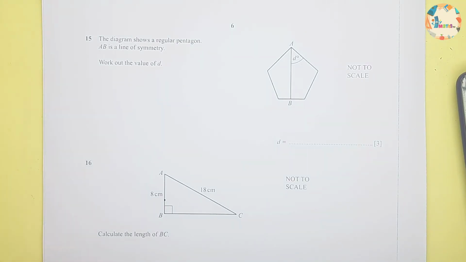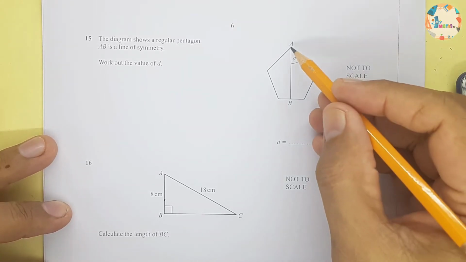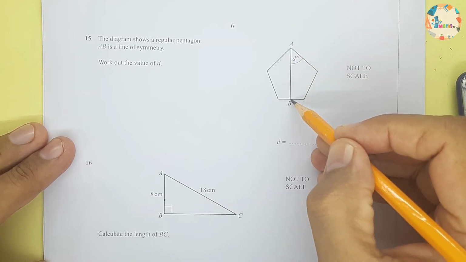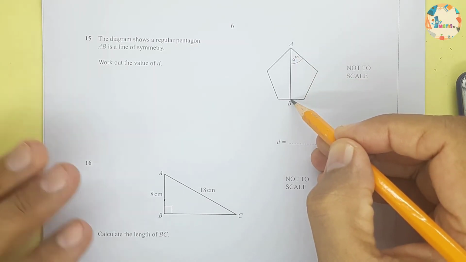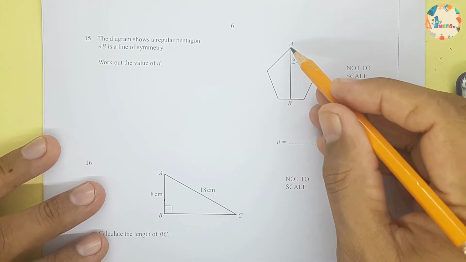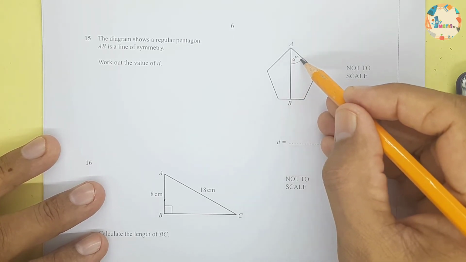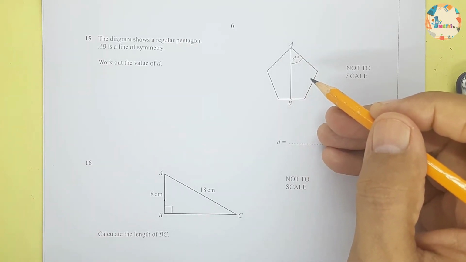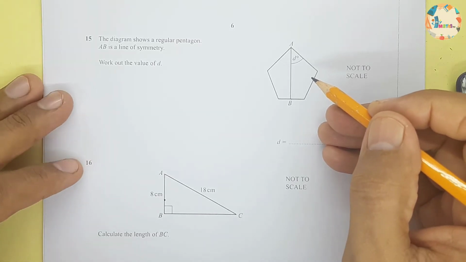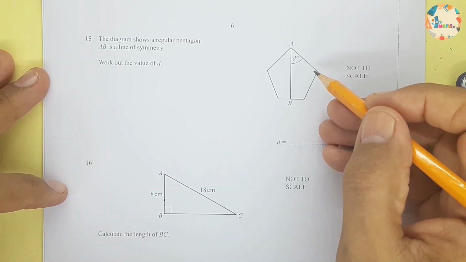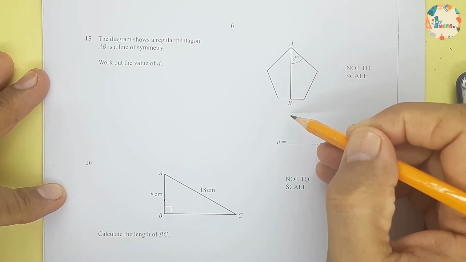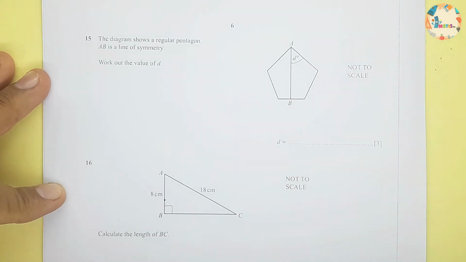The diagram shows a regular pentagon, and AB is a line of symmetry. This is the line of symmetry. Work out the value of D. So in a regular polygon, this is the interior angle. We can find the interior angle and divide it by 2, and we will get the value of this D.